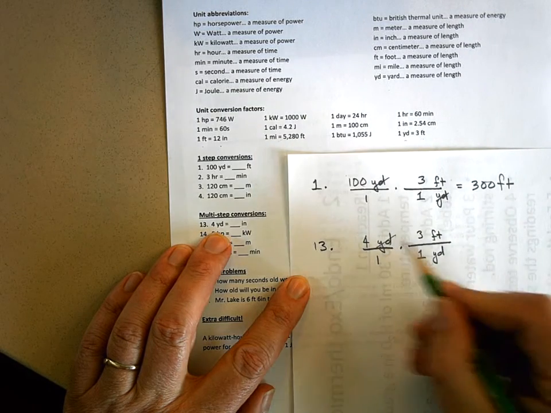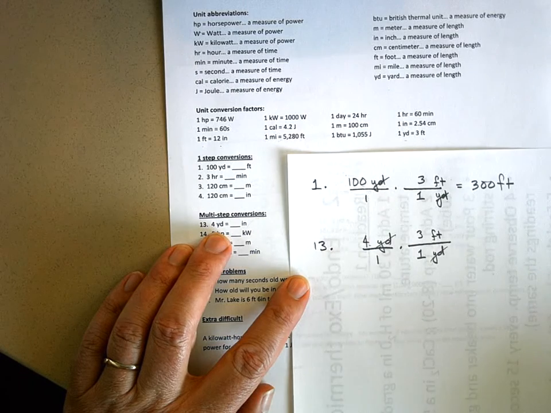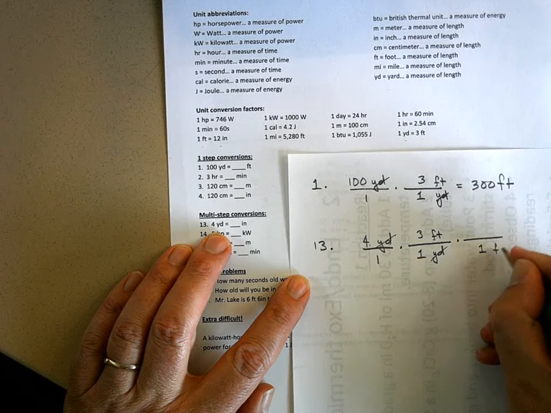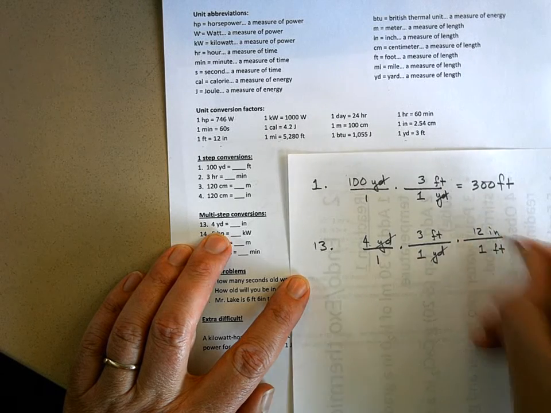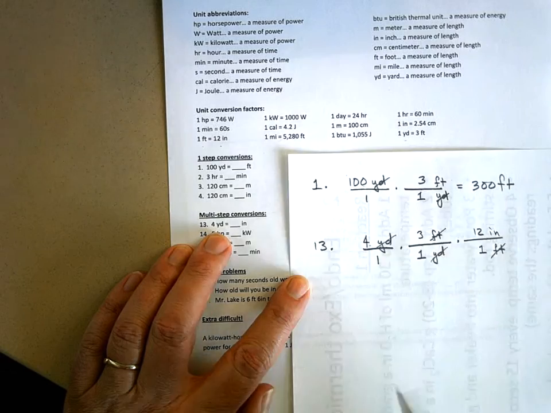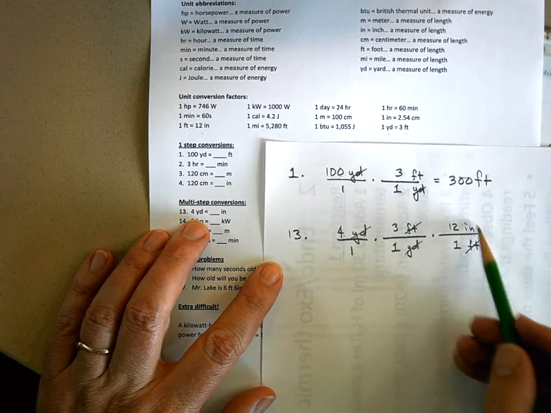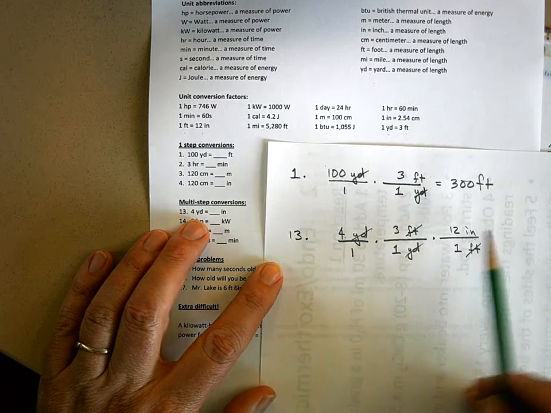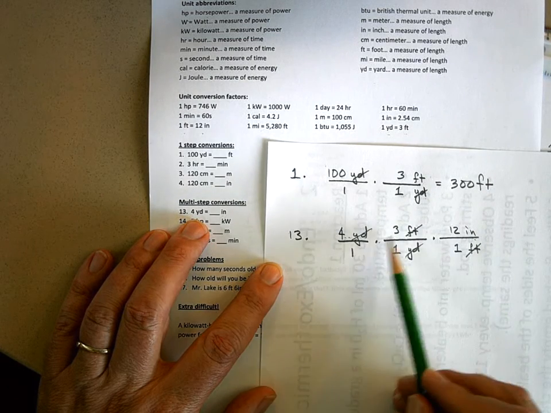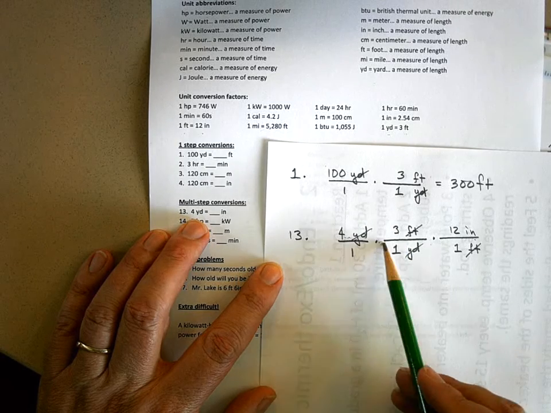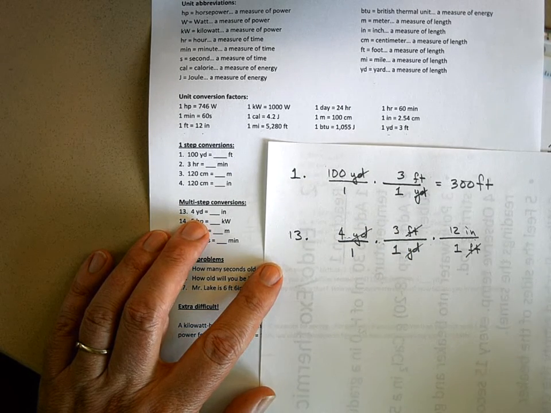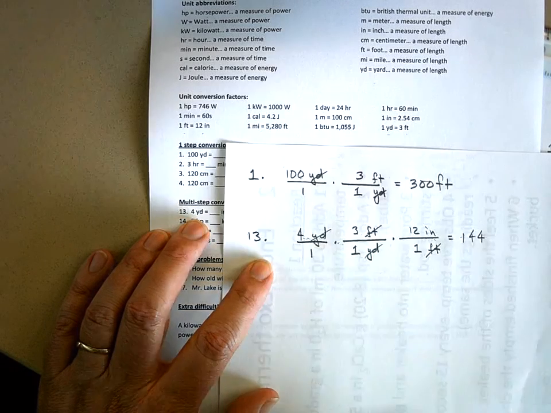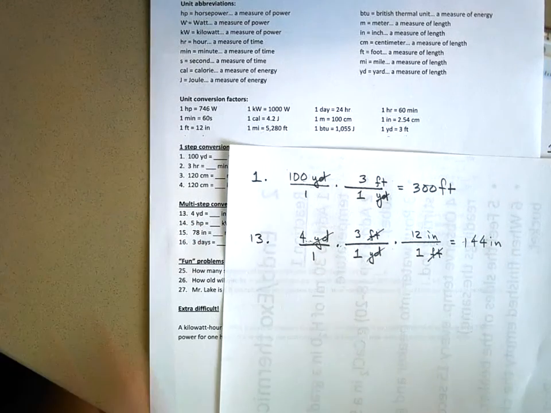I'm going to say that 1 yard is 3 feet. So now the yards have been canceled out, and 4 times 3 is 12 feet. And then I know that 1 foot is equal to 12 inches. And notice here that the feet cancel out, and you're left with inches. It's the only thing that didn't get canceled out. So what do I do now? I multiply everything that's on the top and divide by everything that's on the bottom. 4 times 3 times 12. Well, 4 times 3 is 12. 12 times 12 is, I think, 144. So the answer is 144 inches. So 4 yards is 144 inches.